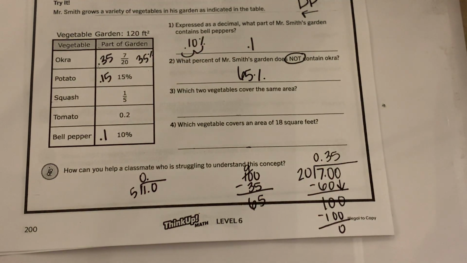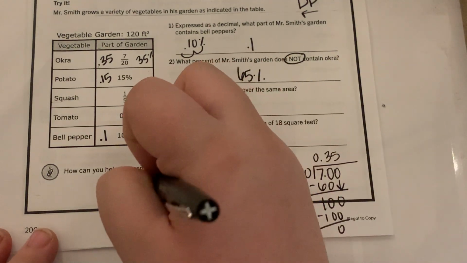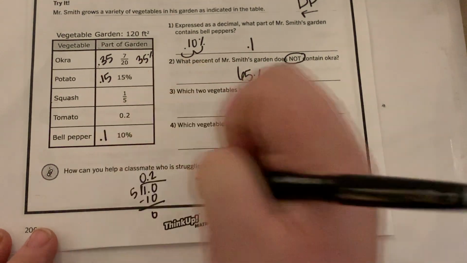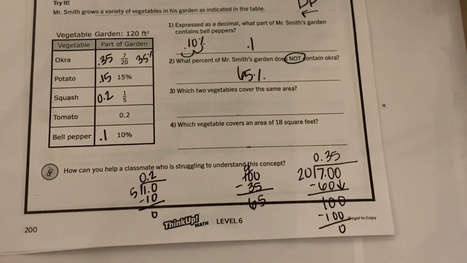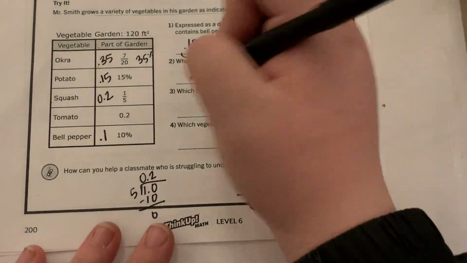Is 5 going to 1? No, so you add a 0, then add a decimal, and add another 0. And it goes into 10 how many times? Twice. So my decimal is 0.2. Okay, so looking at the decimals, which 2 have the same amount? Squash and tomato. Very good.